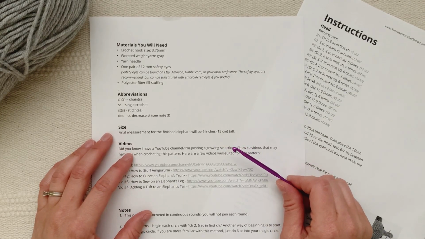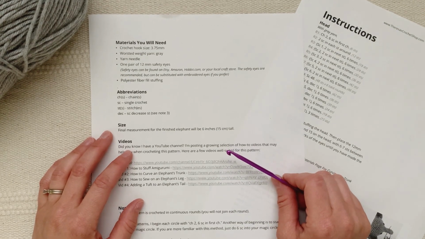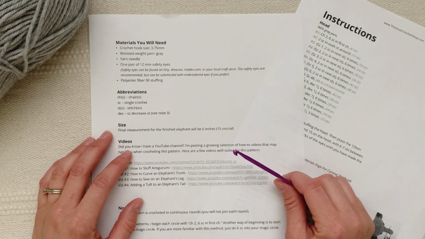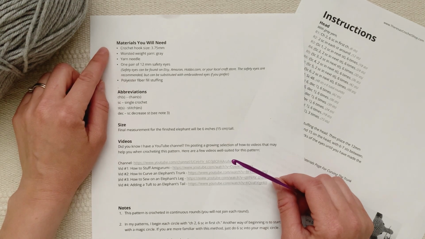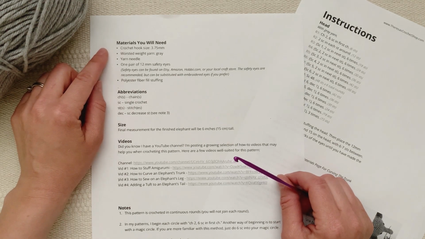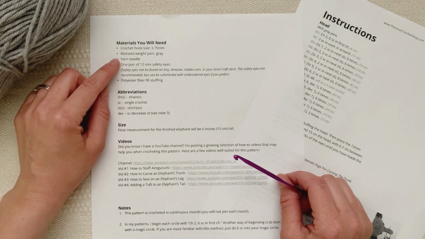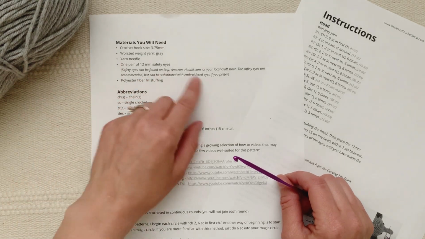In this video, I'm excited to walk you through one of my crochet patterns and just explain a little bit about what each section means and hopefully clear up some questions you have as you begin to follow crochet patterns. The first section you'll see is the materials you will need section, and this one's pretty straightforward. It's just the hook size that I use, the yarn weight, etc., all the supplies you'll need.